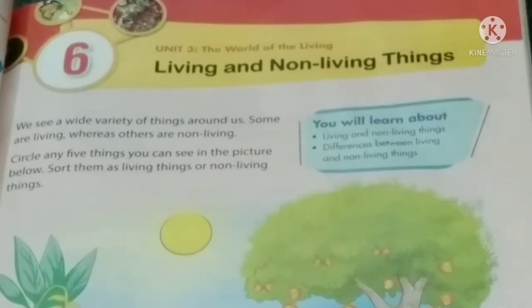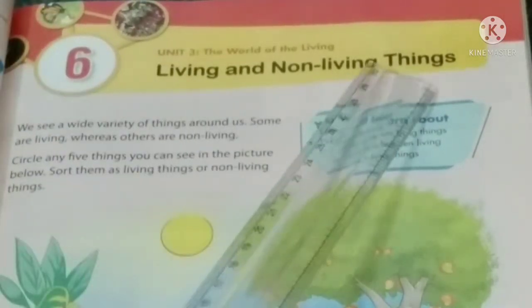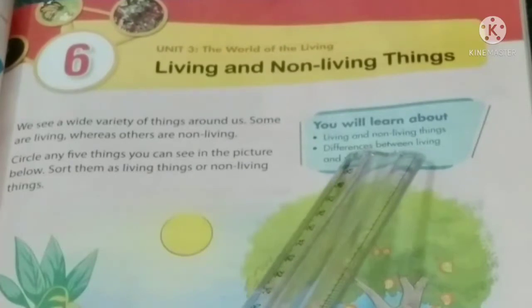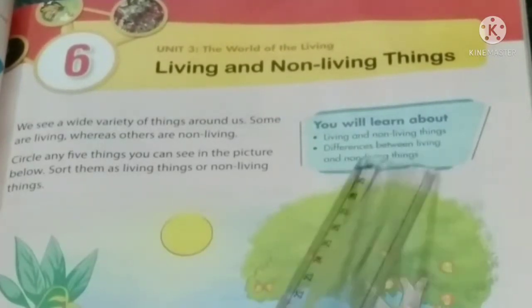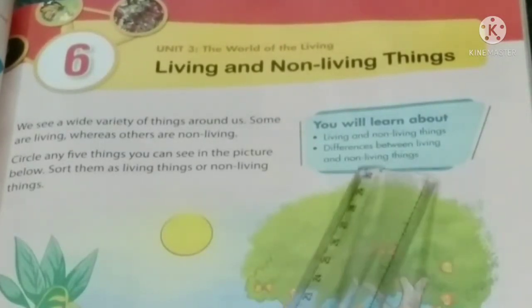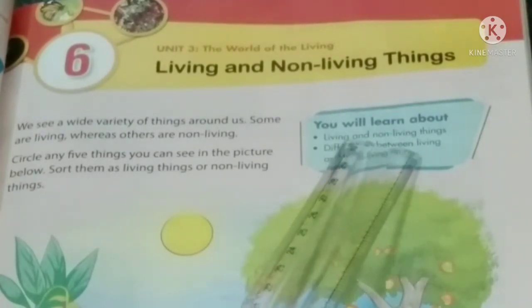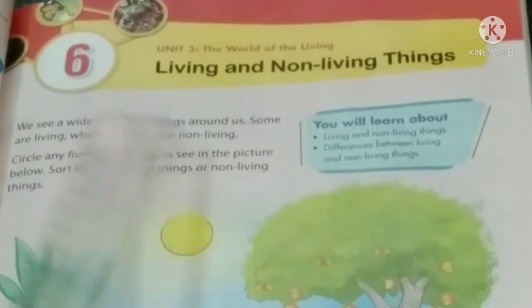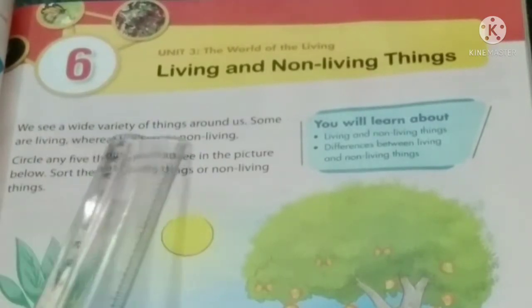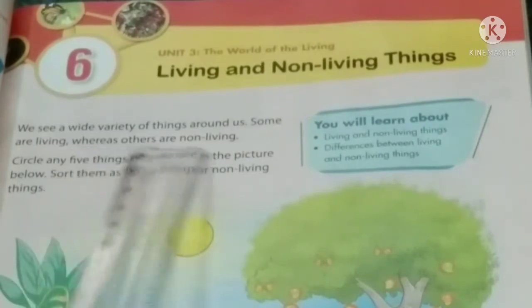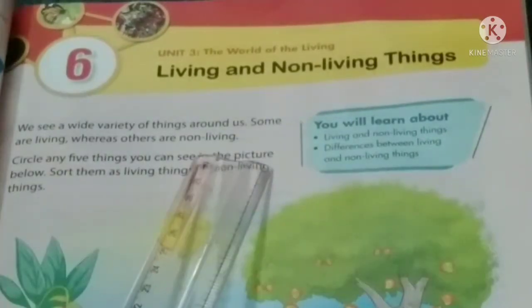Children, take your science book, turn to page number 59. Lesson 6, Living and Non-Living Things. In this lesson, we are going to learn living and non-living things, differences between living and non-living things. Today, we will discuss living and non-living things. We see a wide variety of things around us. Some are living, whereas others are non-living things.